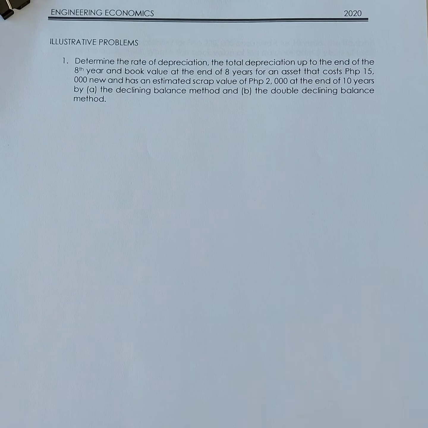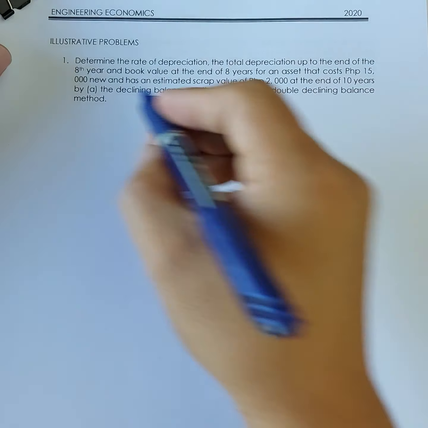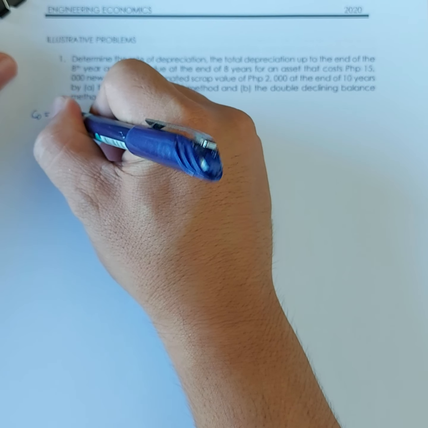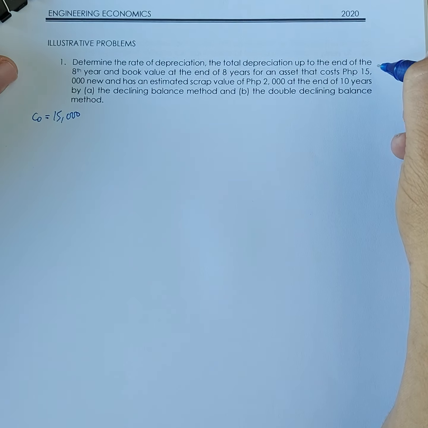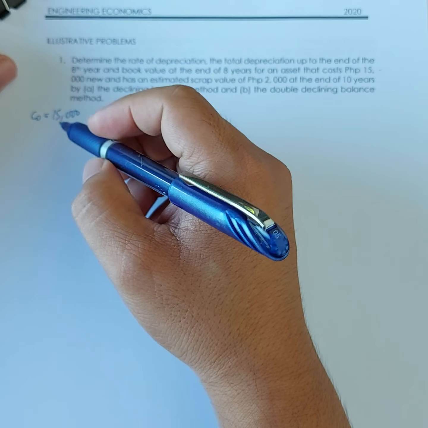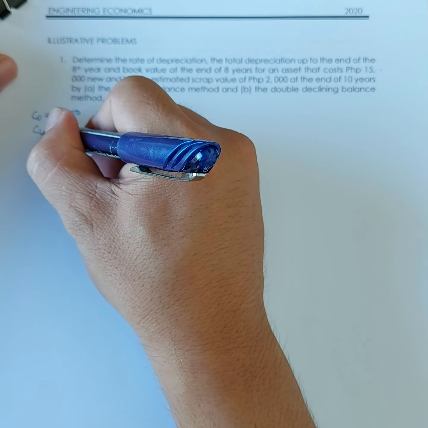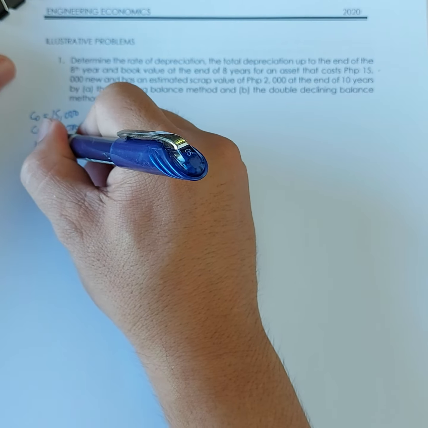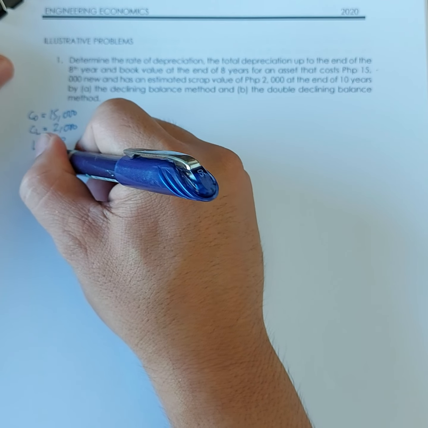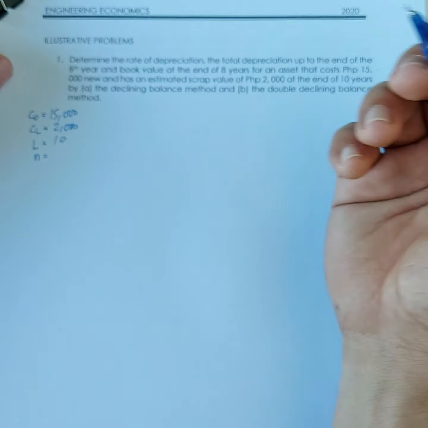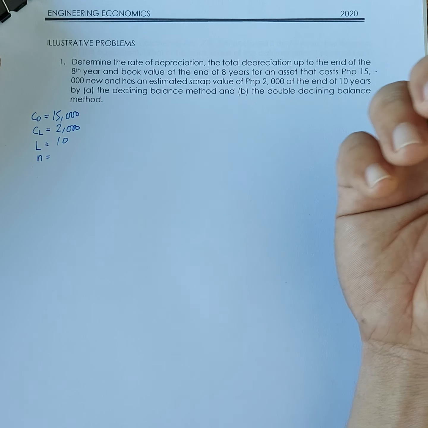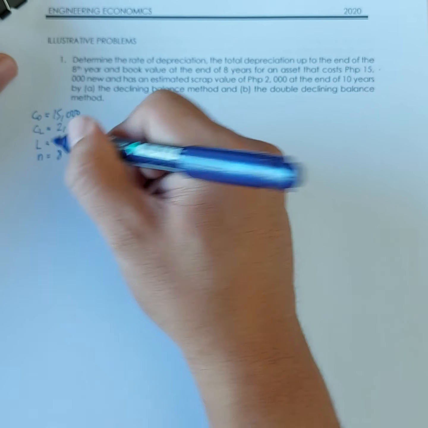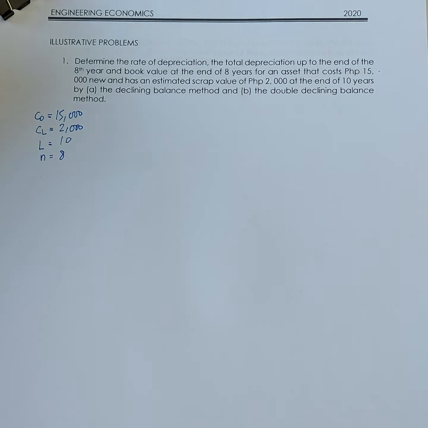Okay, so let's try to identify the given in the problem. So we have CO, 15,000 pesos yung original cost natin, and then CL is 2,000 pesos. The useful life is 10 years, and we are computing the book value after 8 years. Okay, so let's try to solve it using the declining balance method.